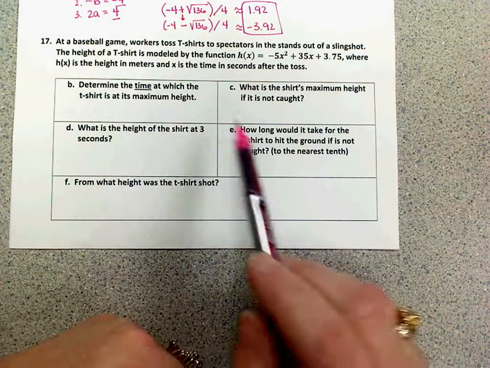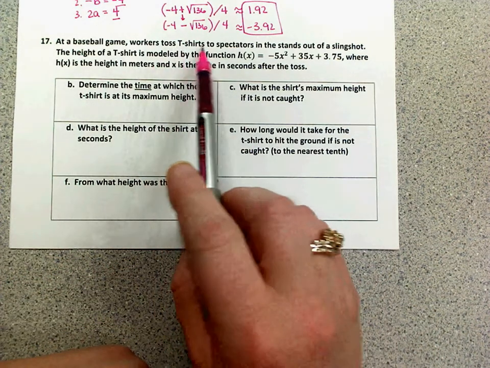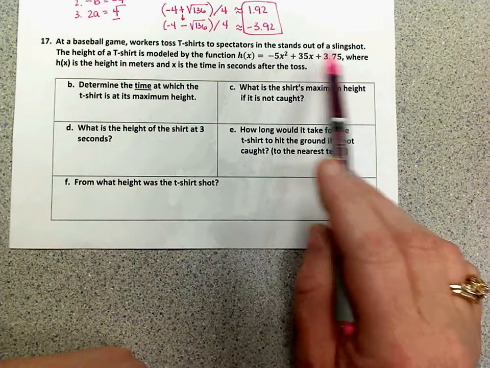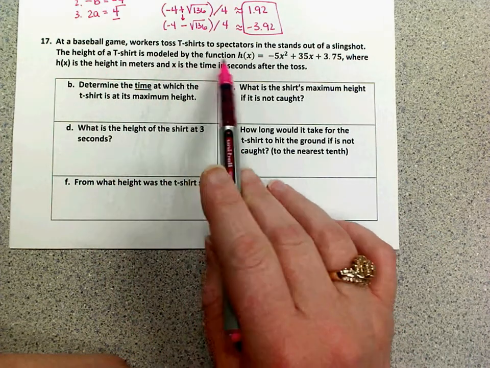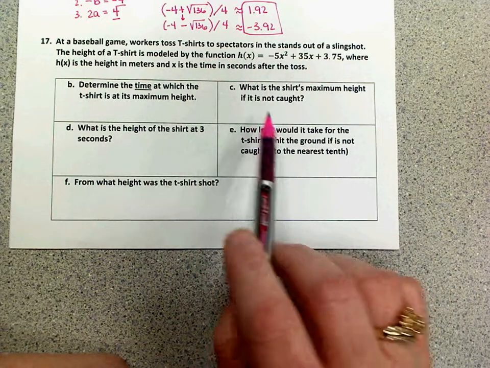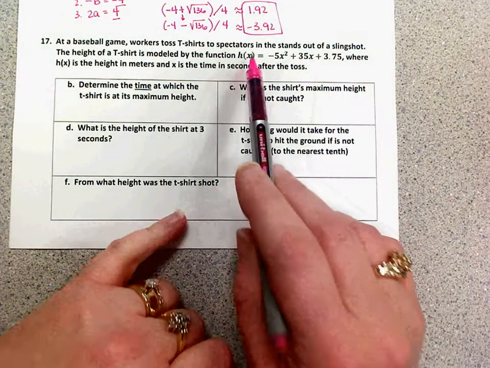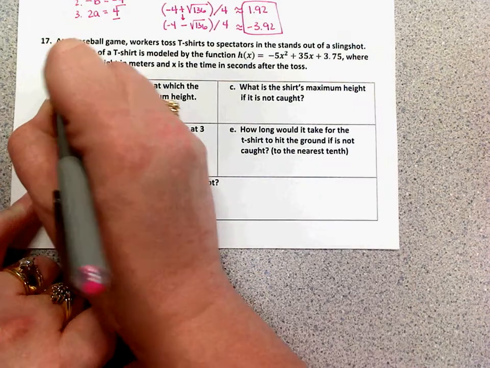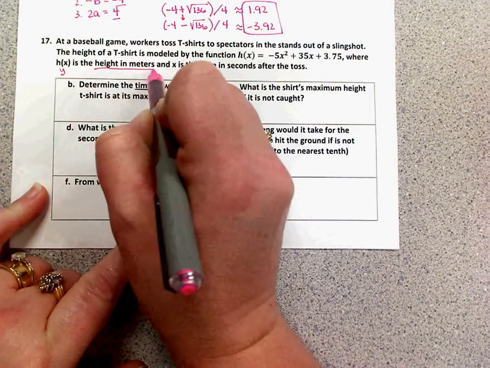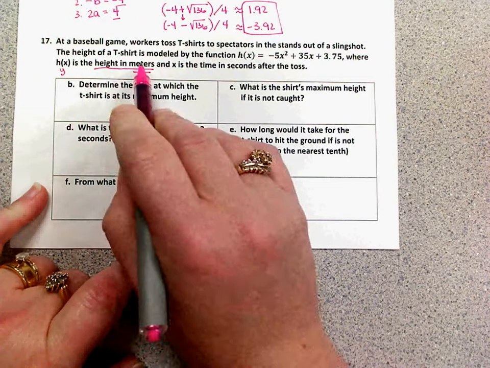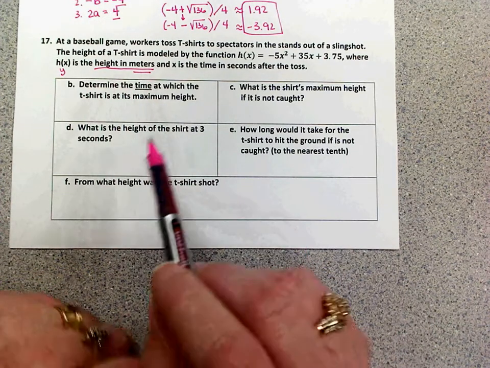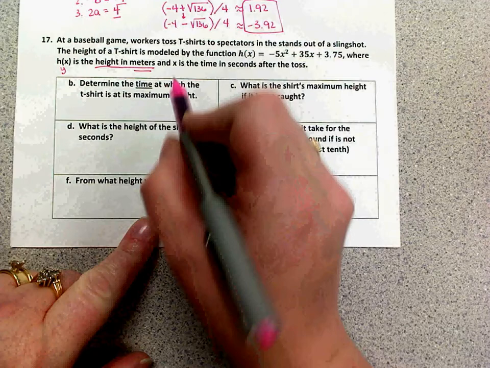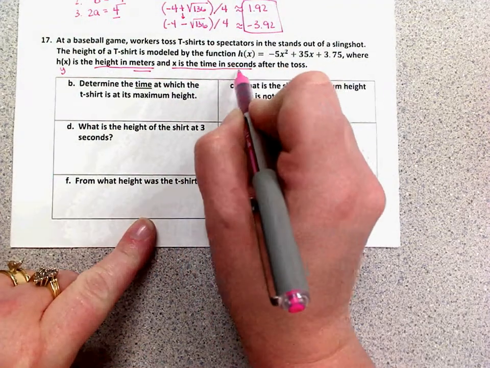Number 17 is a problem about tossing t-shirts at a baseball game through a slingshot, and it tells us that the height of the t-shirt is modeled by this quadratic function. It tells us that h of x, which remember is the same thing as y, is representing the height in meters. Now be careful with your units there, because a lot of times we've been dealing with feet, but this one specifically says meters. X is the time in seconds.